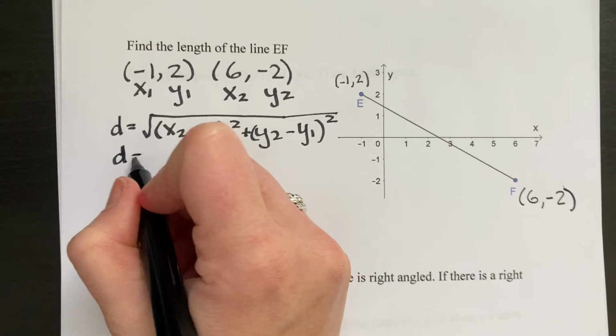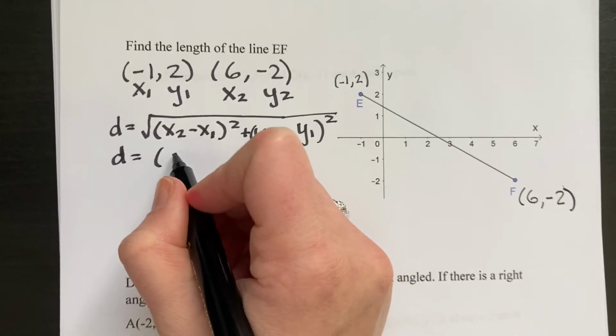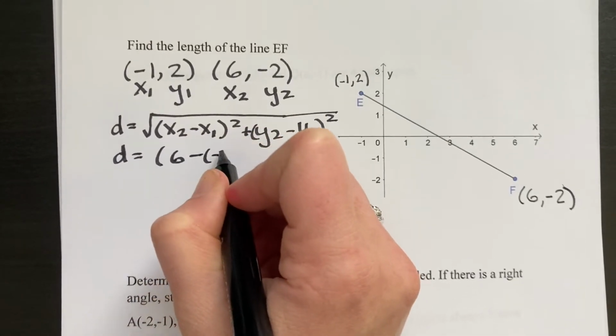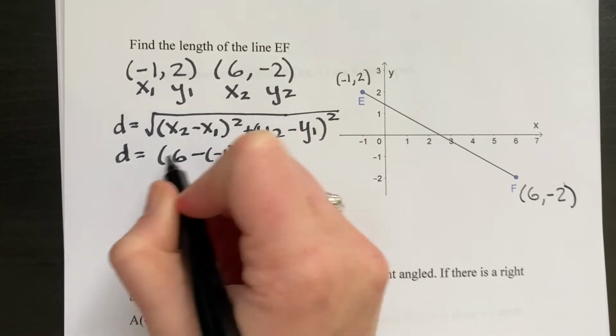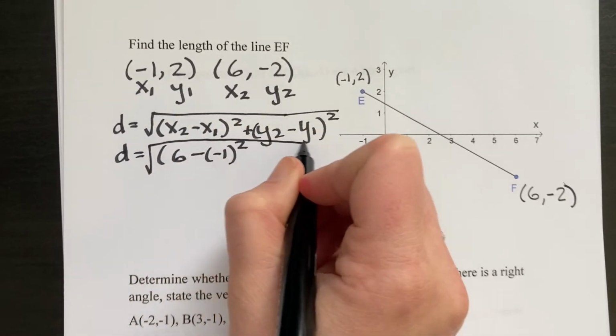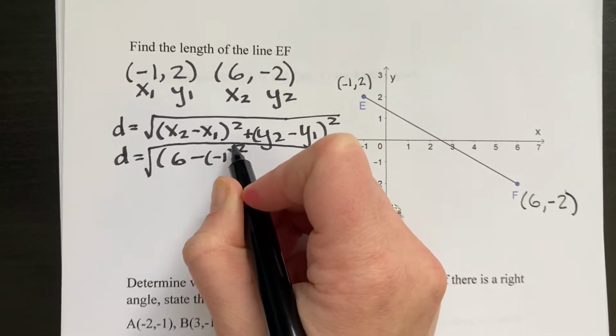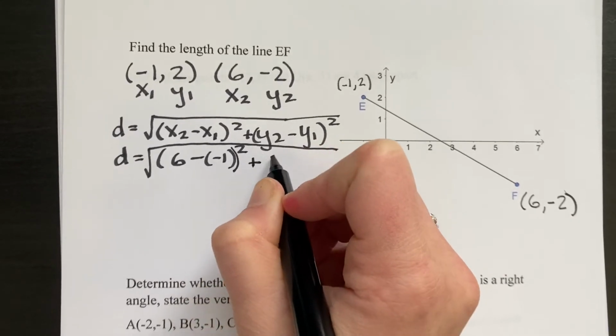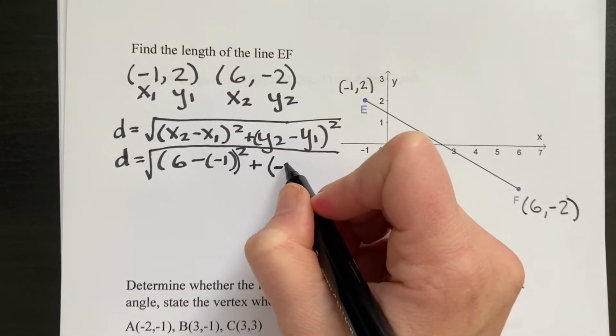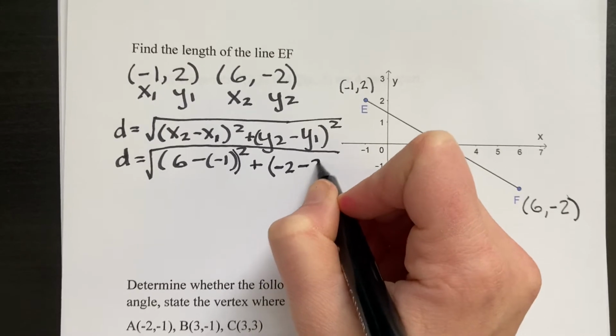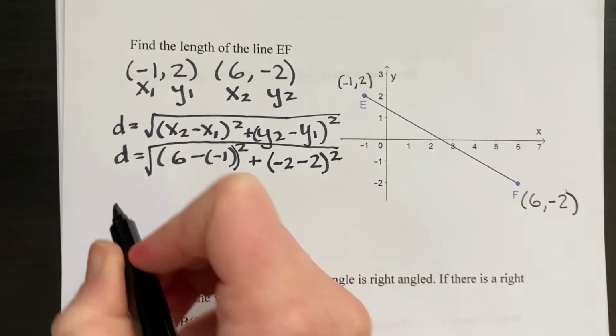Okay, so distance equals, x2 is 6, so (6 minus -1) squared. We're going to square root this here as well. Oops, forgot a bracket. Then plus (y2, so -2 minus y1, which is 2) squared.